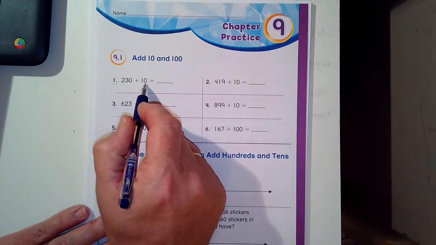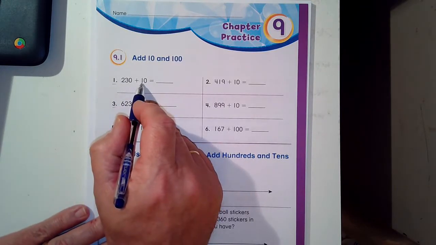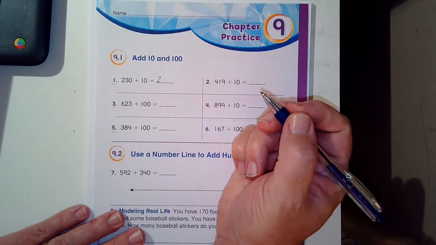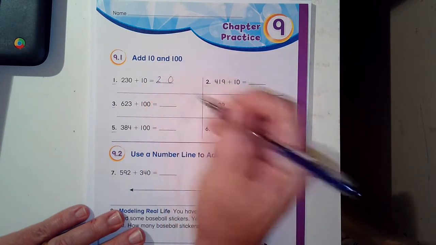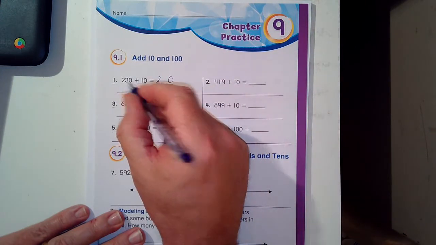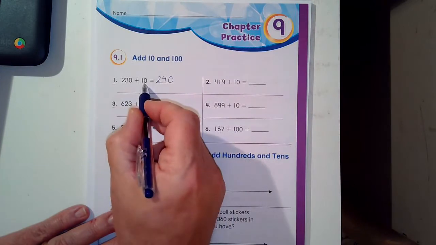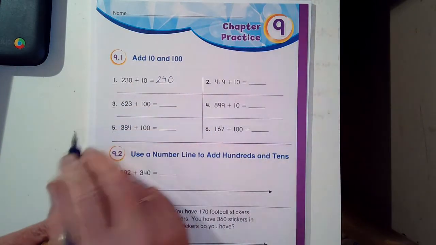230 plus 10 more. So I add one set of 10 to the tens place. I don't change the hundreds. I don't change the ones. I do change the tens by adding one more. 3 plus one more is 4.